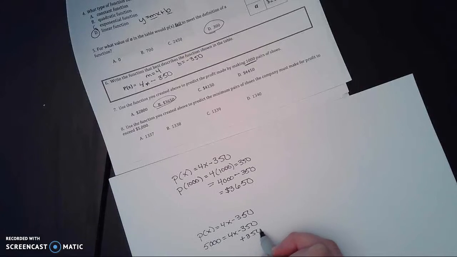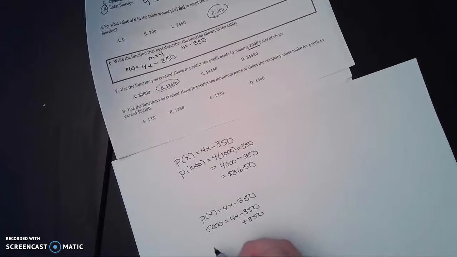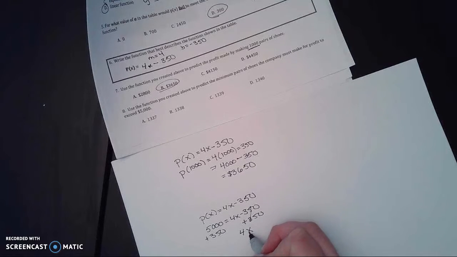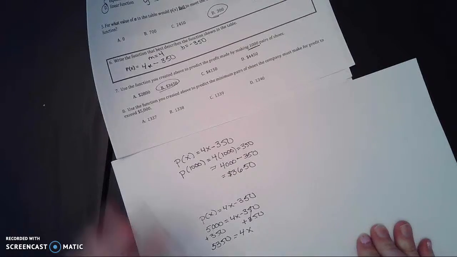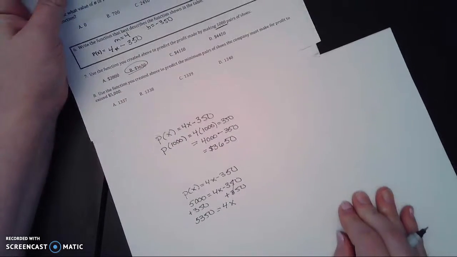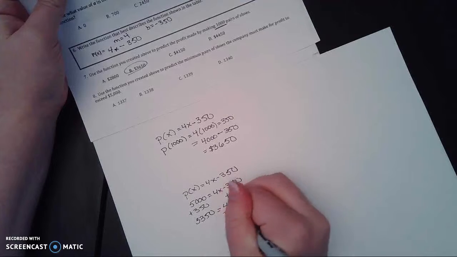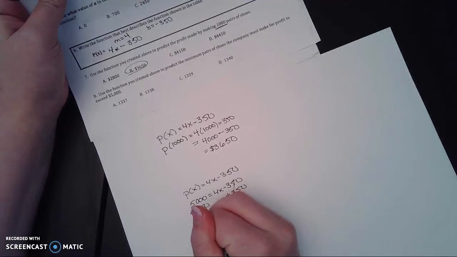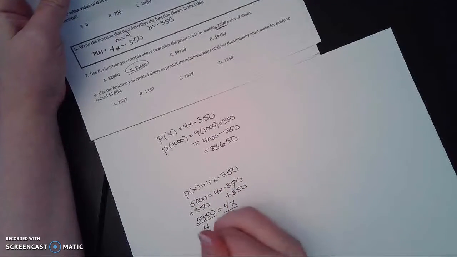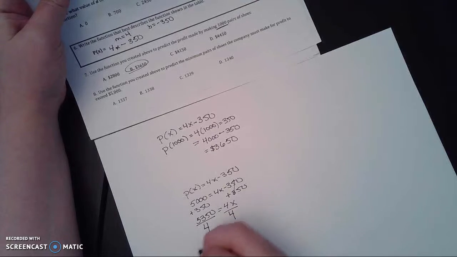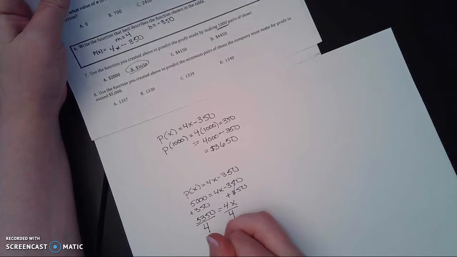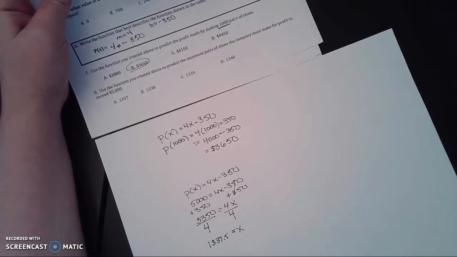I add 350 to both sides. 4x equals 5,350. And then when I divide by 4, I get x equals 1,337.5.